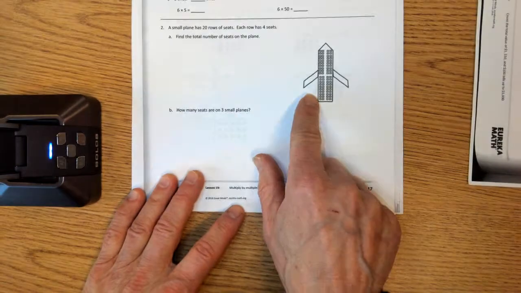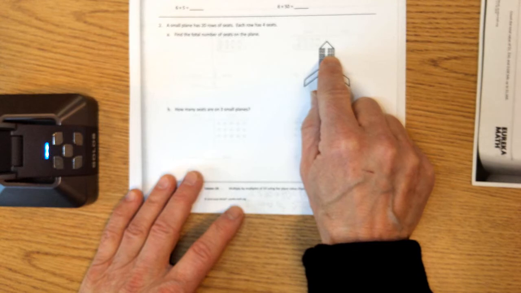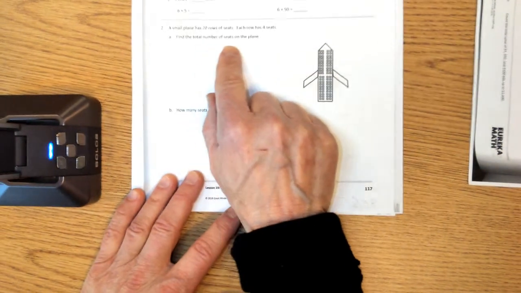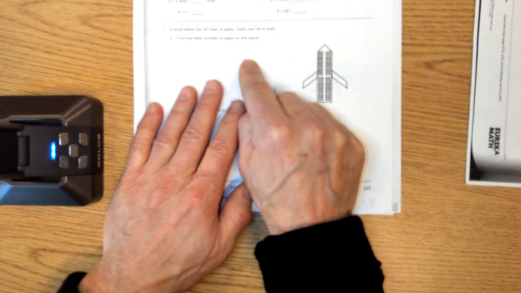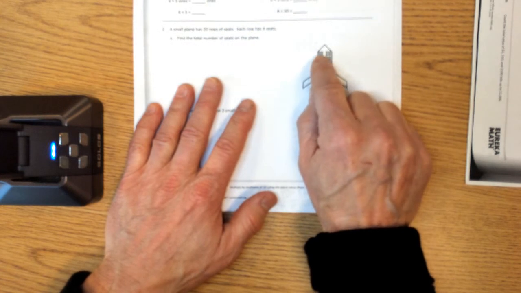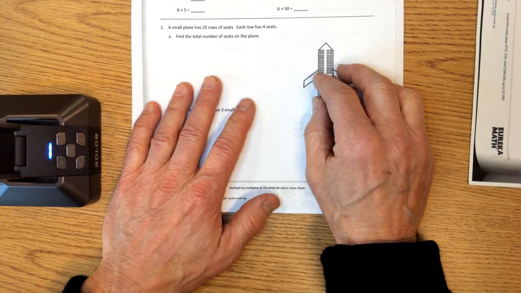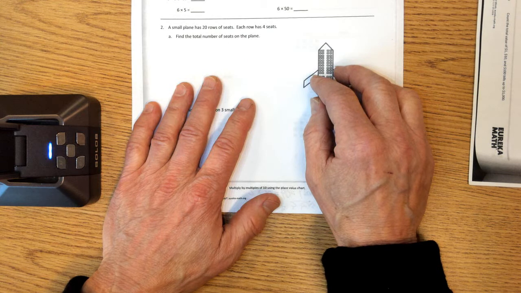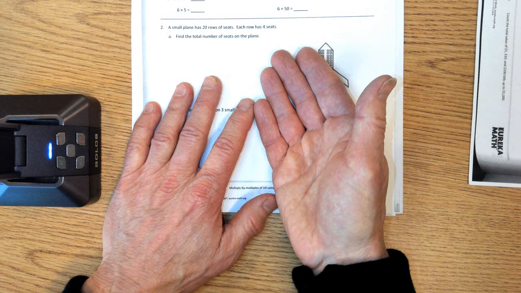Well, thankfully, they did a little drawing. And there we have 1, 2, 3, 4. Yep, sure enough, 4 seats in each row, right? Find the total number of seats on the plane. Now, I know that some kids could just say, well, I'm going to find that out right now. 1, 2, 3, 4, 5, 6, 7, 8, 9, 10, 11, 12. And of course, that's possible. But it sure isn't efficient. We've learned how to use multiplication for a reason. And it's to make our lives easier.